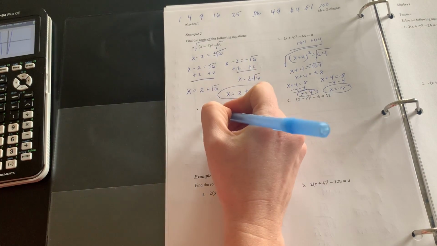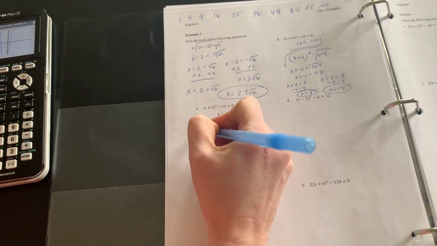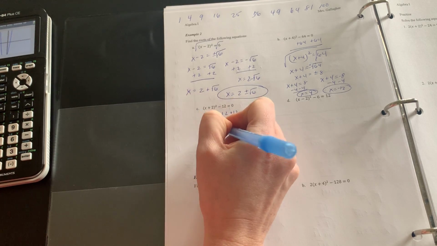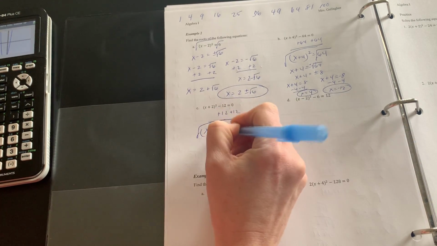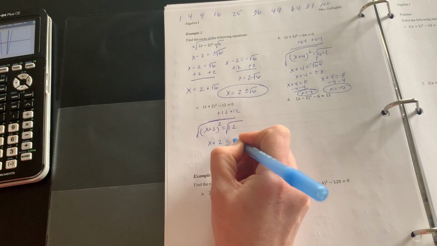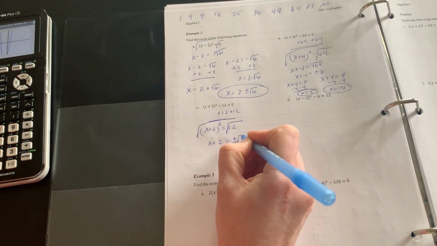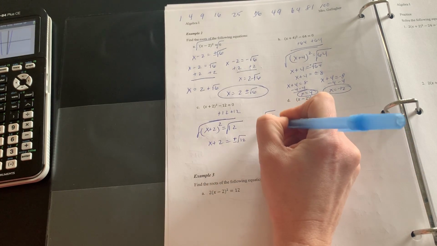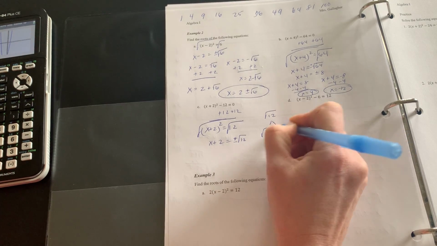Okay, C, add 12. So I have x plus 2 squared equals 12. Square root of both sides. X plus 2 equals plus or minus square root of 12. Let's break down square root of 12. 4 times 3 will work.